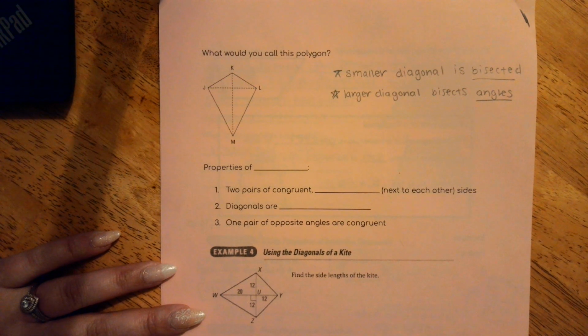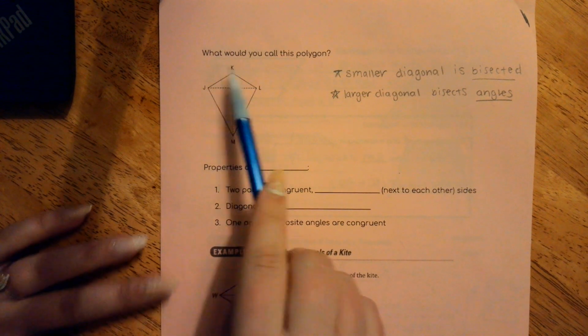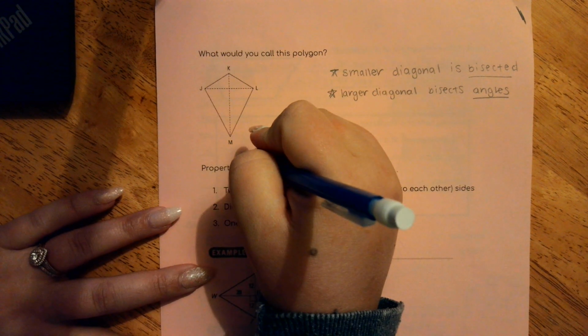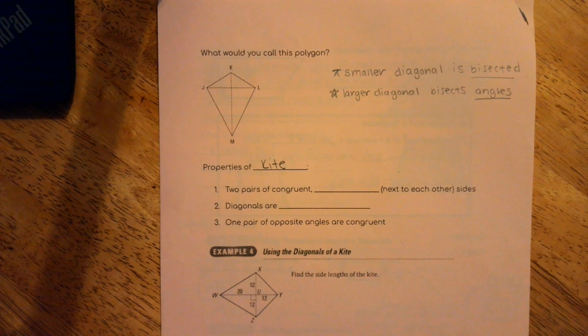Alright, so we are on page 8 in our notes packet. That is the back page, which means we're going to finish up this chapter today. It says at the top here, what would you call this polygon? Take a look at polygon JKLM or KLMJ. What would you call that? I would call it a kite. So today we are learning about properties of a kite.